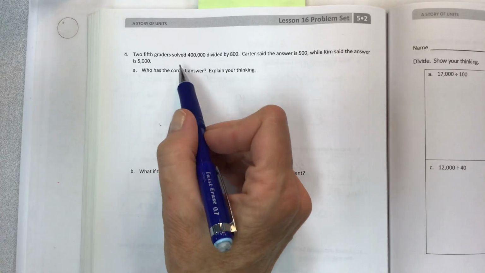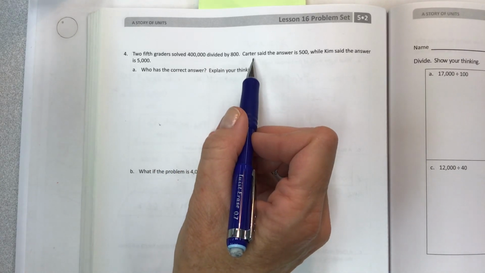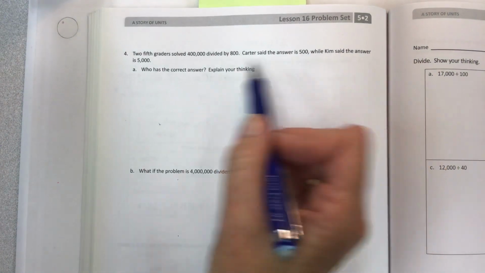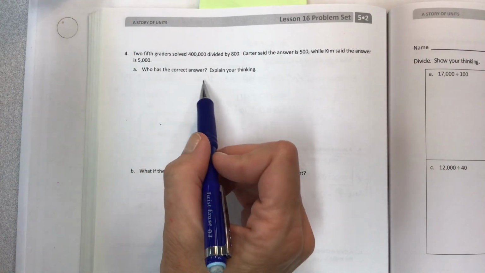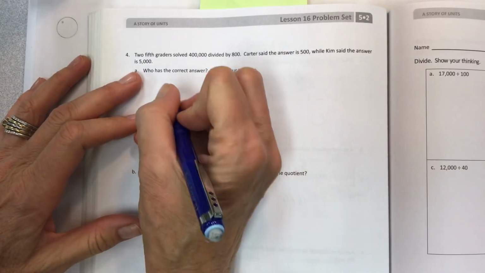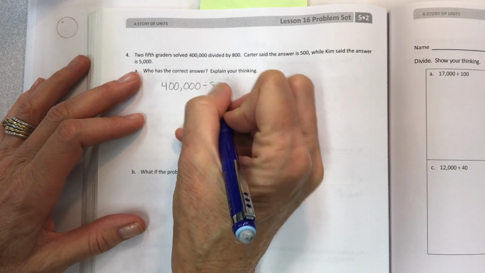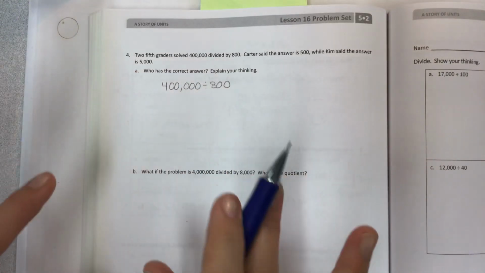All right, almost done. Two fifth graders solved 400,000 divided by 800. Carter said the answer is 500, while Kim said the answer is 5,000. Who has the correct answer? Why don't we just do it and see? Let's do it correctly.